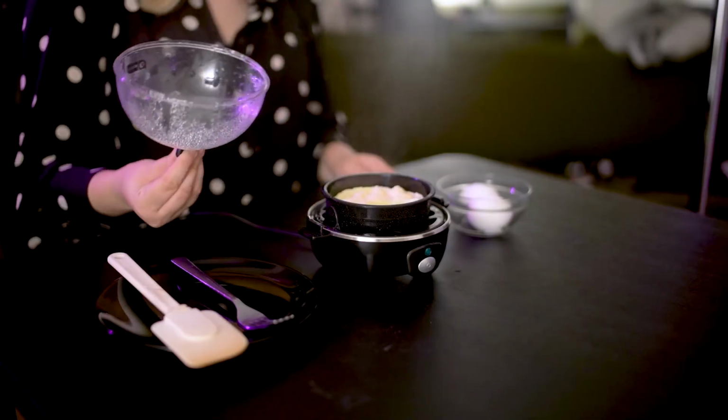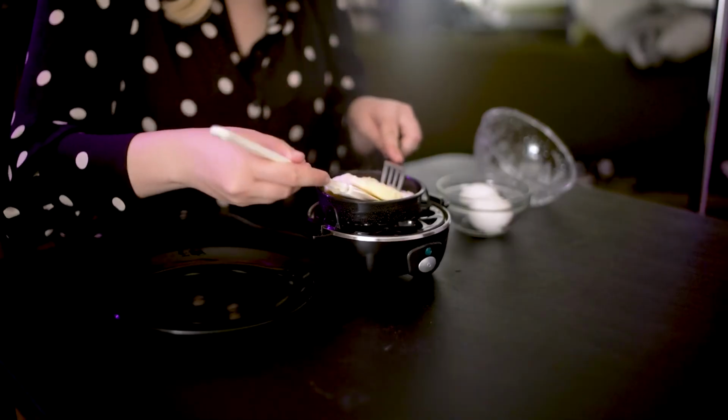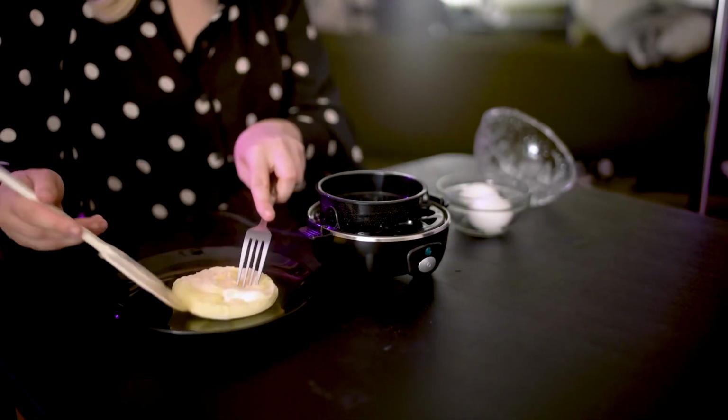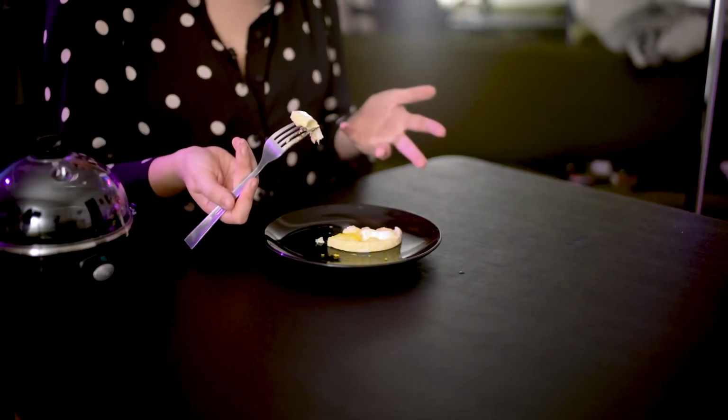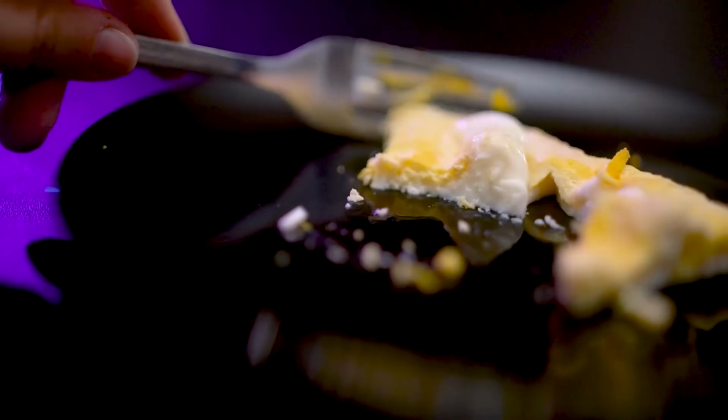I gotta say, it smells really, really good. What I like about it is that it is very fluffy, unlike the omelets that I make on my skillet. Let's have a little bit of a taste. It tastes pretty good. Unlike cooking it on a skillet, obviously, it's not burned on the underside, so that's really nice. If you like a fluffy omelet, this is for you.